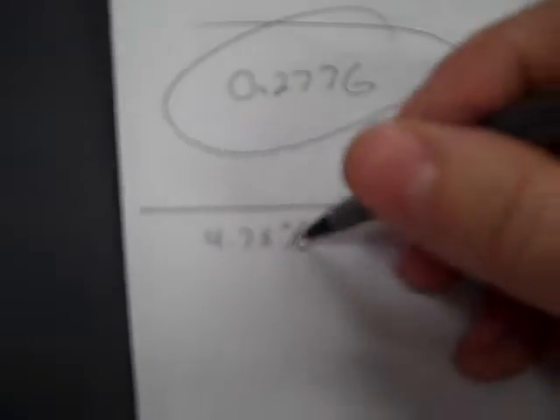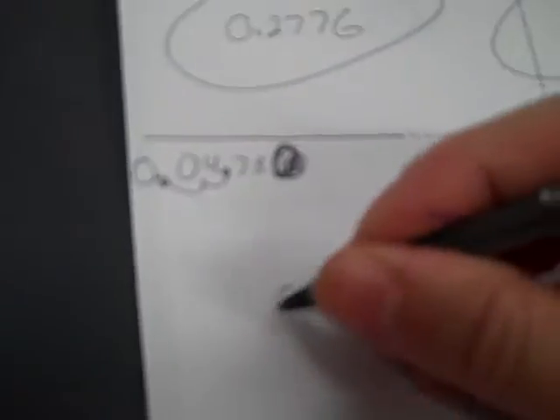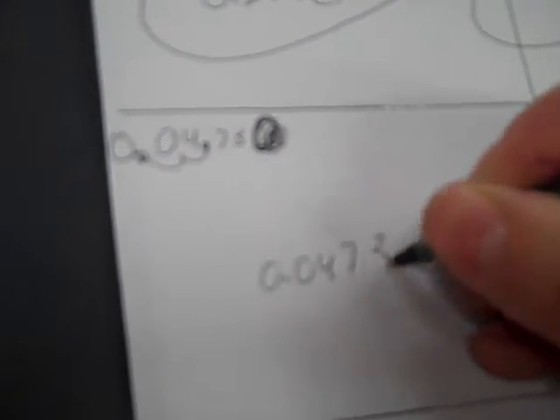Percent once, twice, put a 0 in front, 0.2776. Once, twice, this time there's a 2 in front of it, 2.49. That's a little bit weird here, okay? Well, not this one. Once, twice, because when you move it twice, the percent sign goes away. Put a 0 in front, 0.0473.